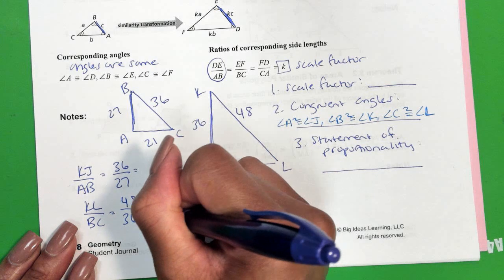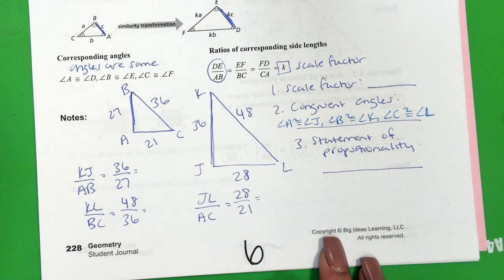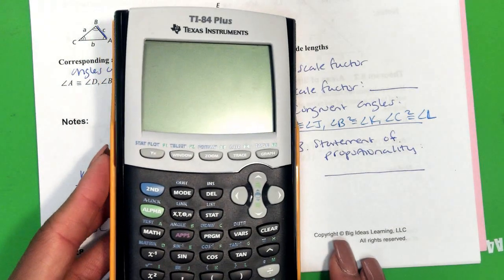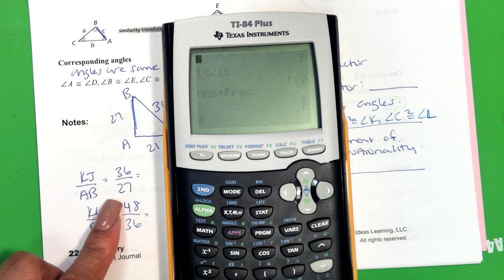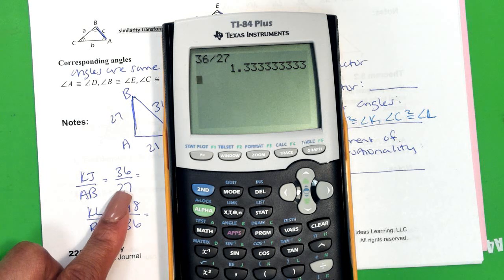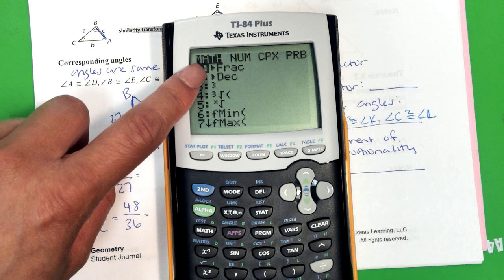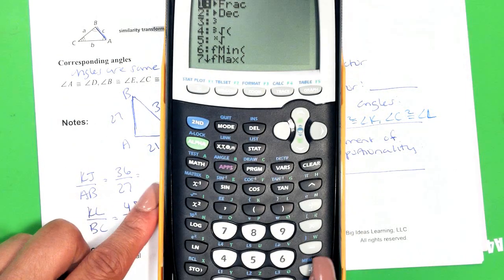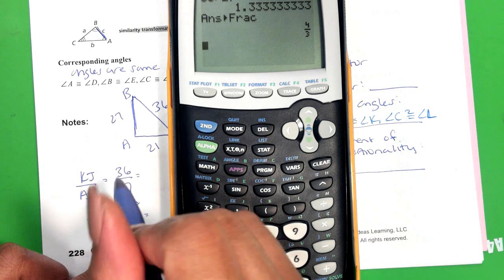And another way to find the scale factor is by reducing. So if I were to type this into my calculator, our first one was 36 over 27. So I have 36 divided by 27. I end up with a really large decimal. Now in this case, we really want a fraction. So we're going to hit Math. Make sure it's selected on fraction. You're going to press Enter twice at the bottom, and you get 4/3.